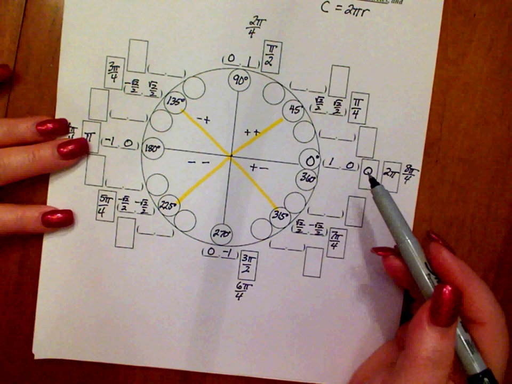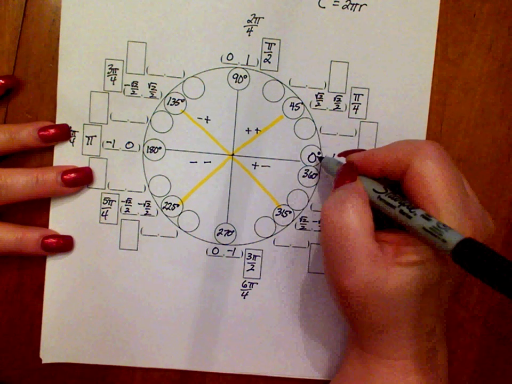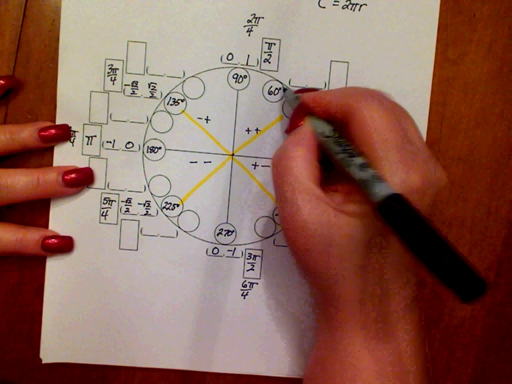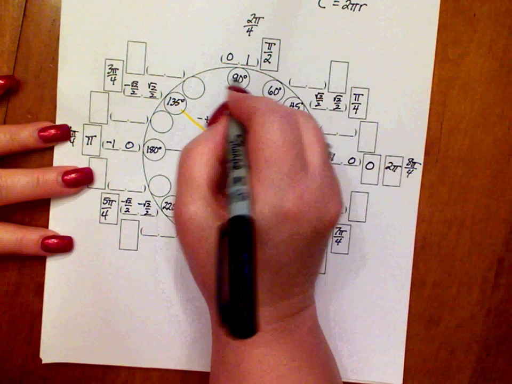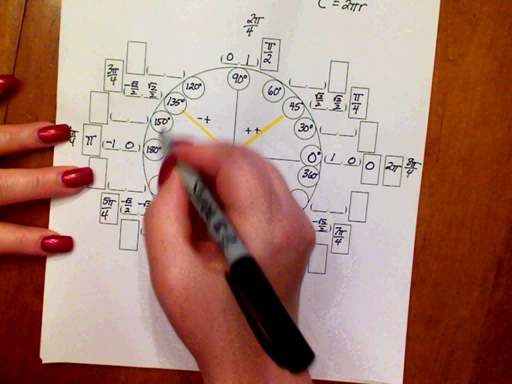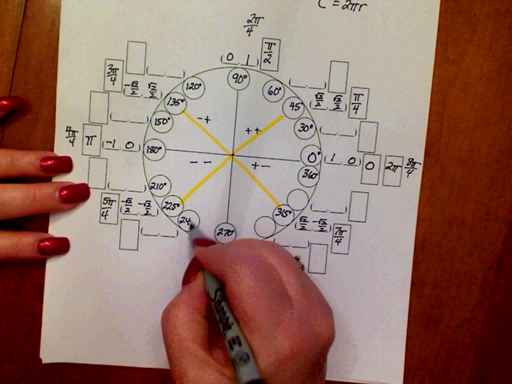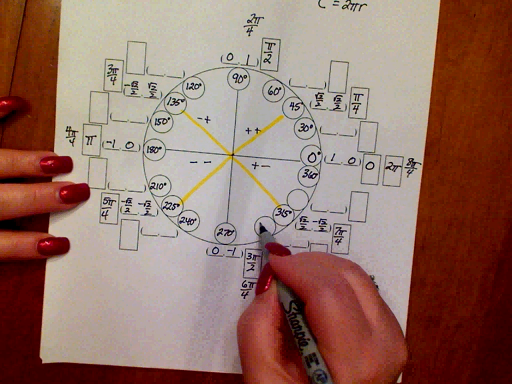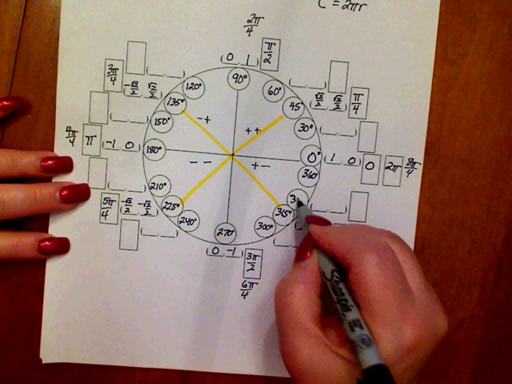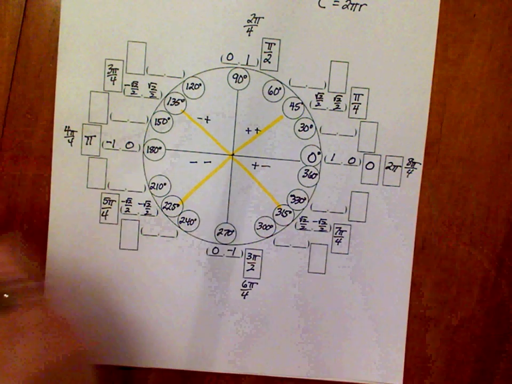Our next thing we'll do is talk about all the multiples of 30 degrees. First we'll do it in degrees. So we start here, we have 0 degrees, this would be 30 degrees, 60 degrees, we already have 90. If you add 30 to 90, we get 120 degrees, 150 degrees, 180, 210, 240, 270, which I already have, 300, and 330. And then of course we already had 360.